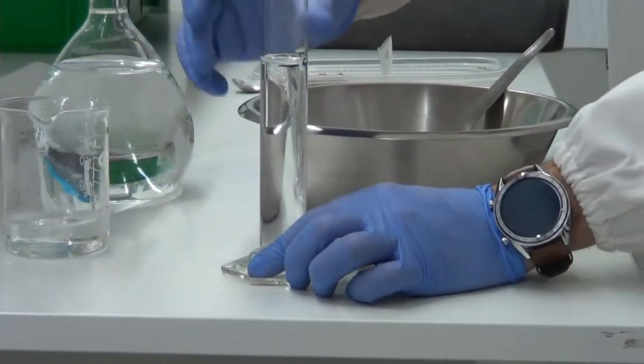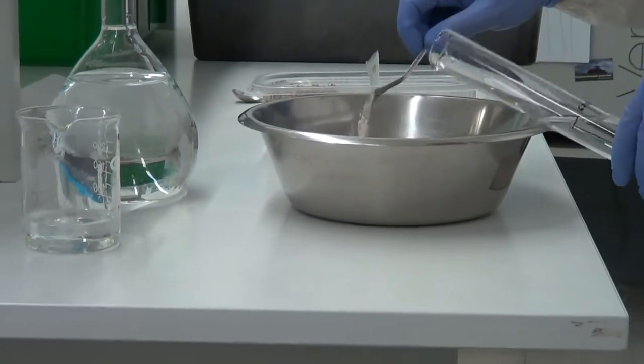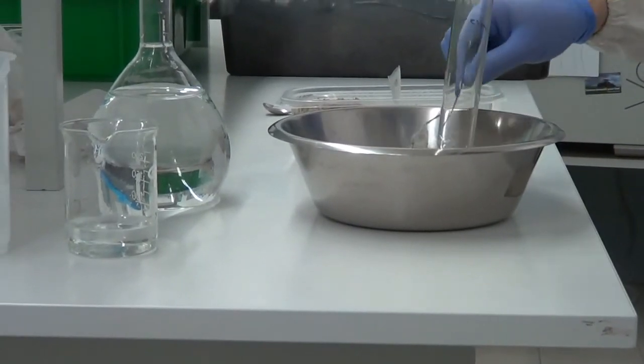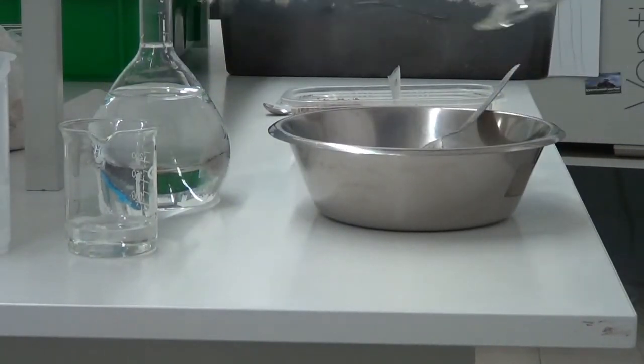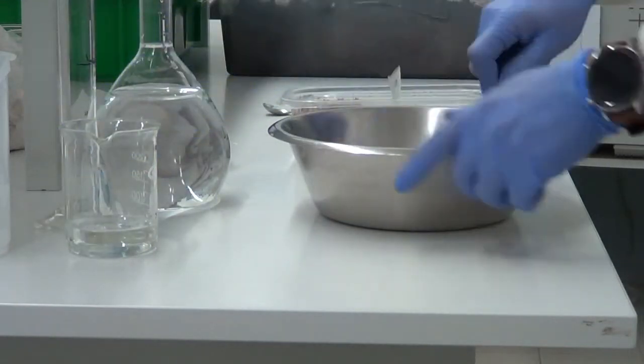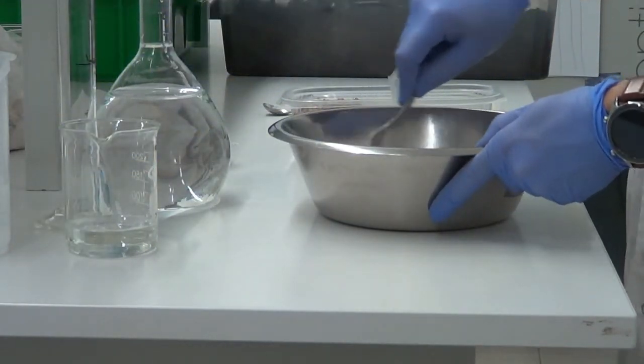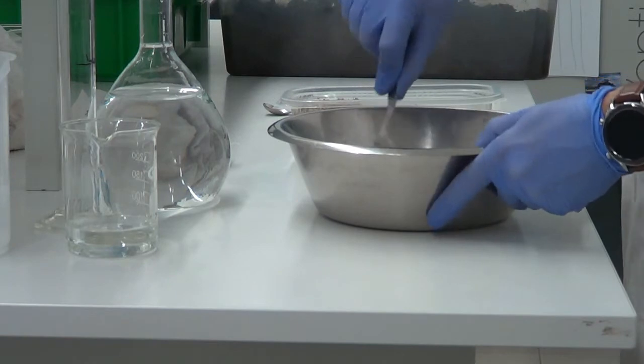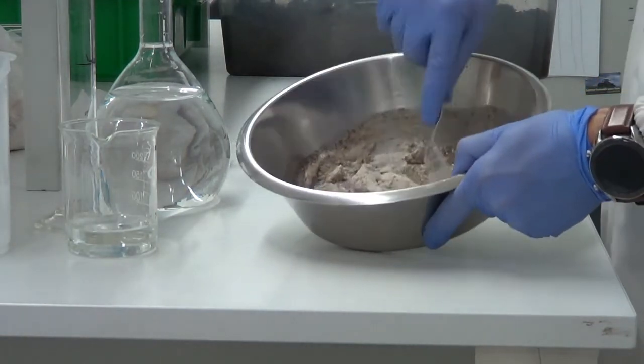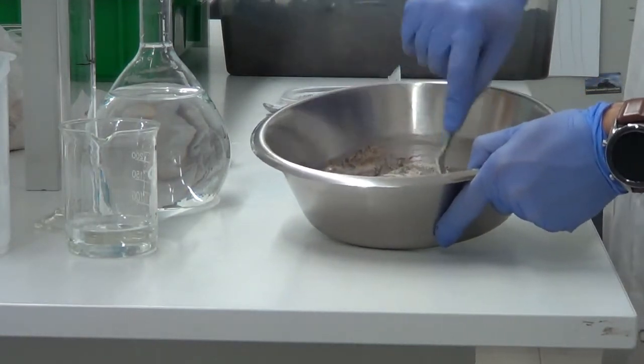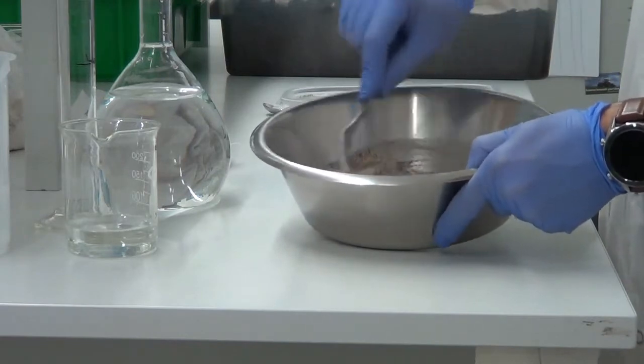Done. Then we add it to the soil and mix it very well as we did for the control soil.